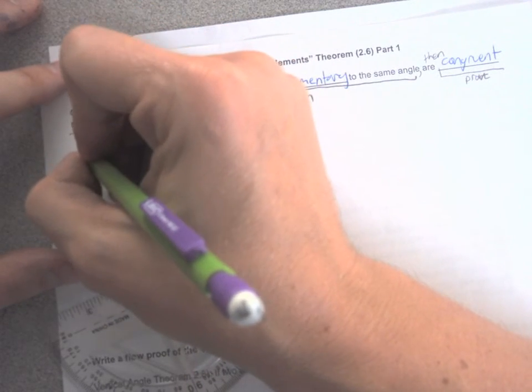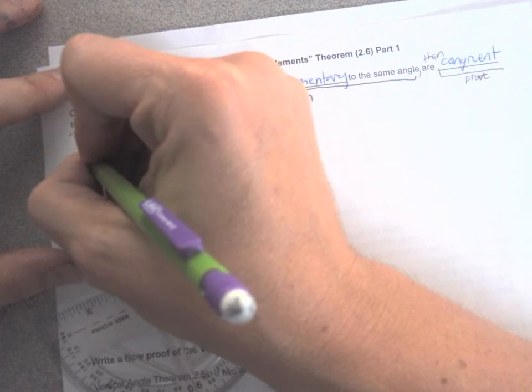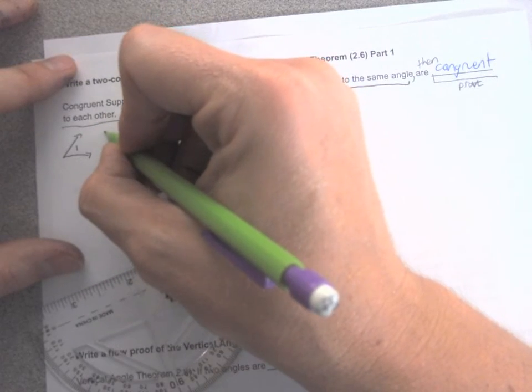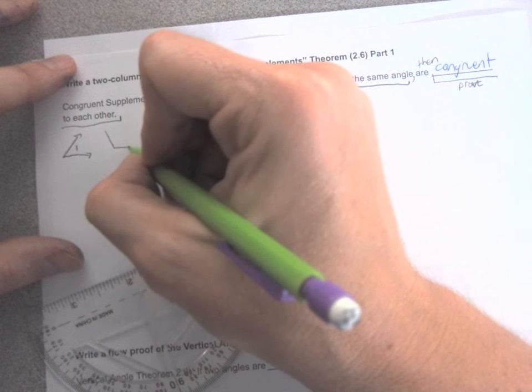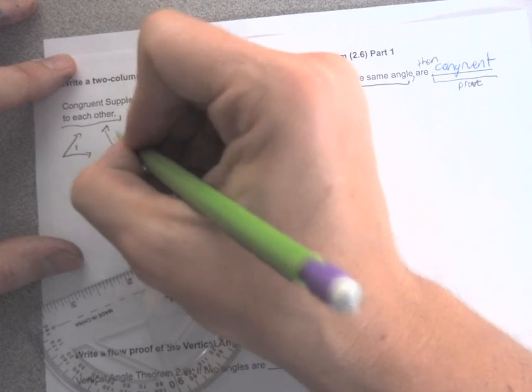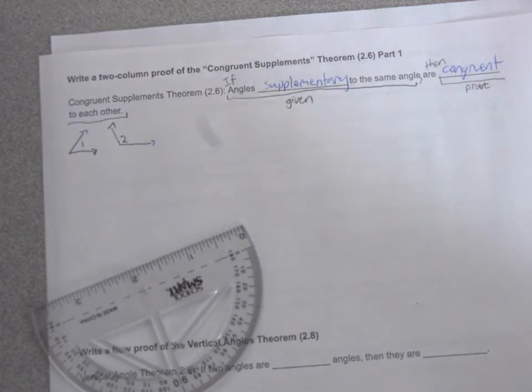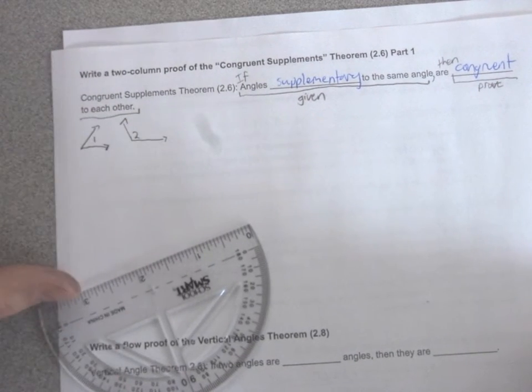All right, let's see what that one looks like. So I'm going to draw 3 angles here. So here's angle 1. Okay, and then I'm going to draw a second angle. Angle 1 needs to be supplementary to some angle, so I'm going to draw them so they look relatively supplementary. Okay, we'll call that guy angle 2. And then we need a third angle because I need 2 angles that are supplementary to the same angle, right?